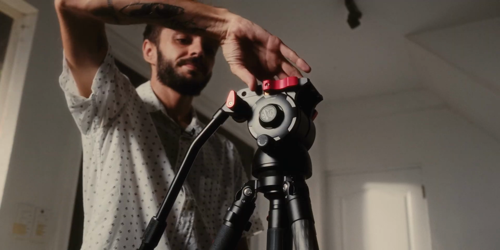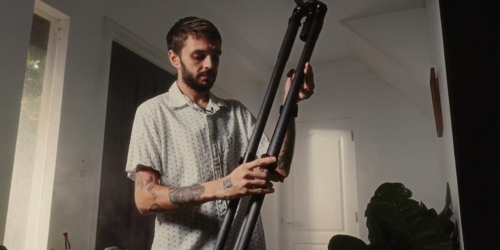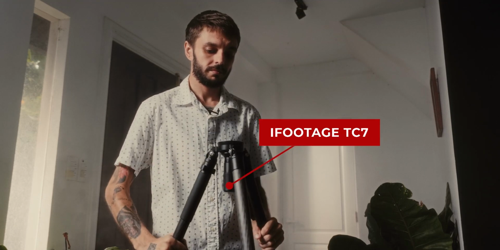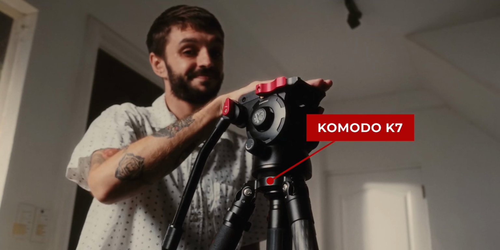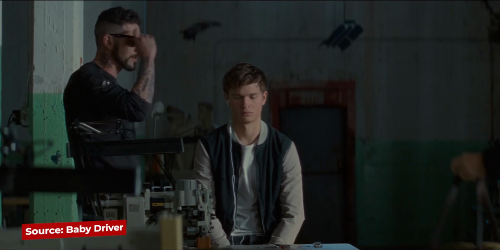I will discuss 5 camera movements, the gears I will use for every shot, and of course, the purpose of every camera movement. Let's start with pan and tilt. This camera movement is achieved by using a tripod like the iFootage TC7 and a fluid head like the iFootage K7. A pan means you rotate the camera horizontally, either to the left or to the right, while a tilt means you point the camera upwards or downwards.